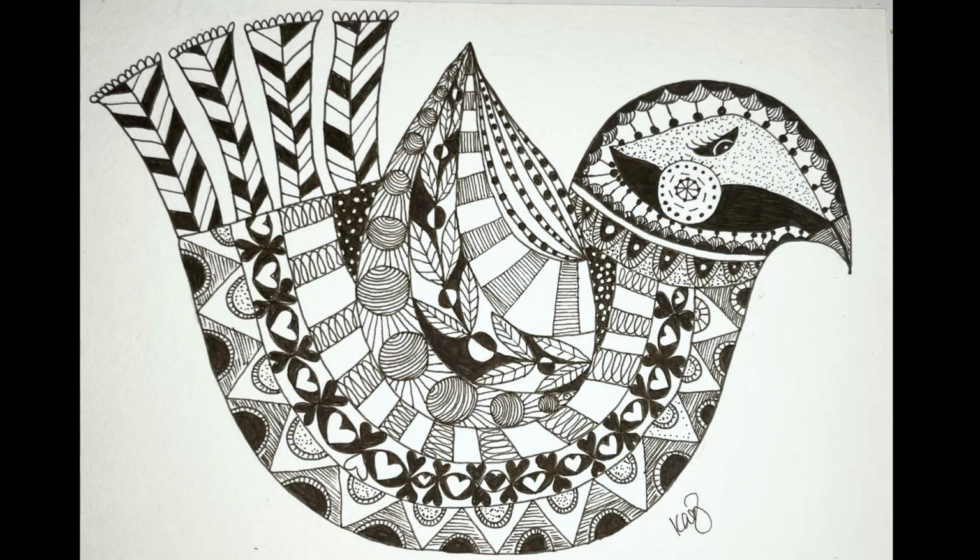What I love about these kind of projects is you can always come back to them. You can add more pattern, more color, whatever you'd like. Just enjoy the simple act of this repetitive pattern drawing and let your mind take a bit of a rest.